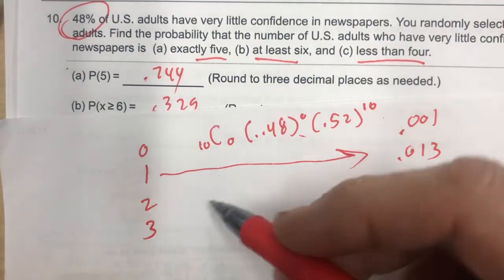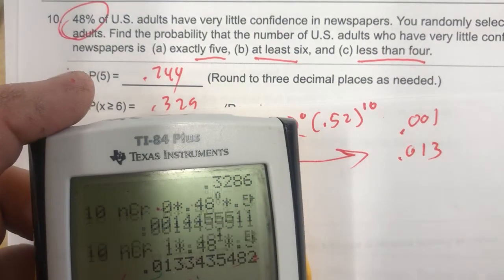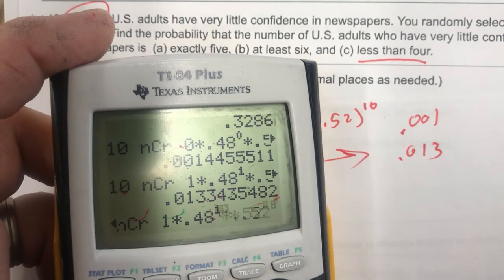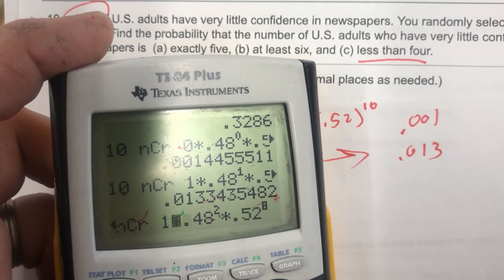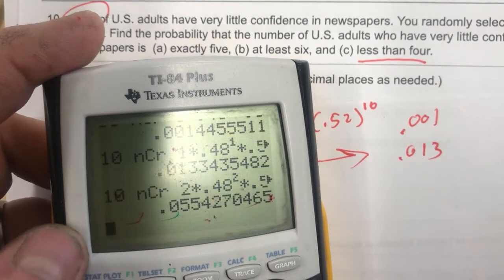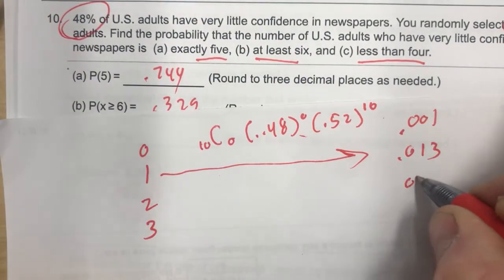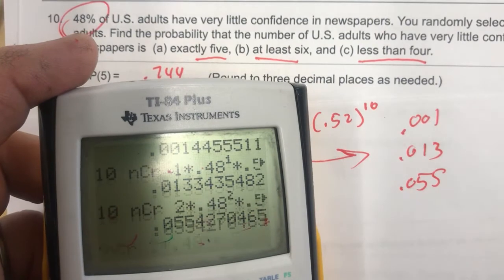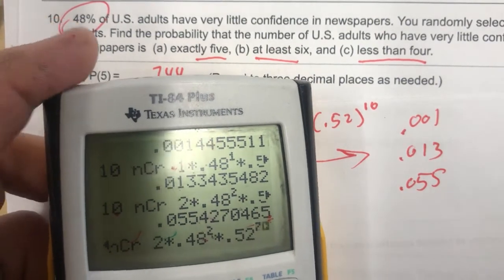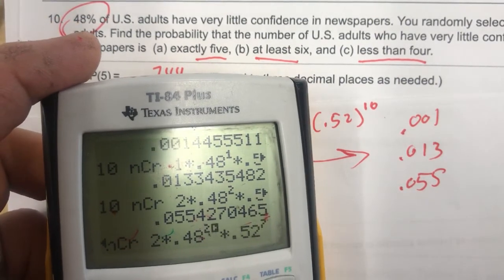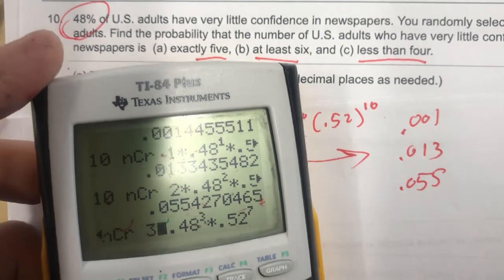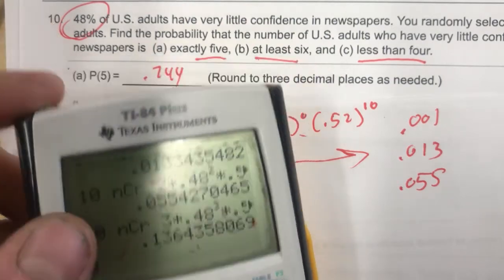All right, 2, which means that'd be 8. 2, 2. 0.055. And then 3 means that this would be a 7. That'd be a 3. And that'd be a 3. And let's see there, 0.136.